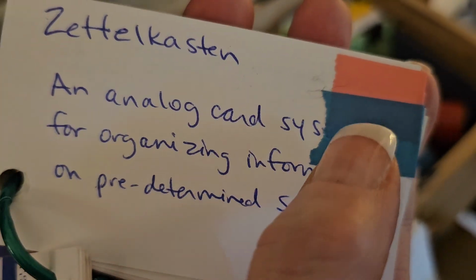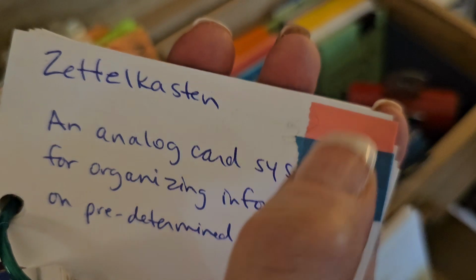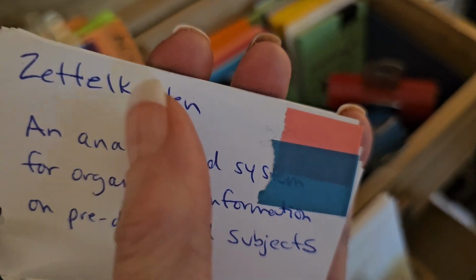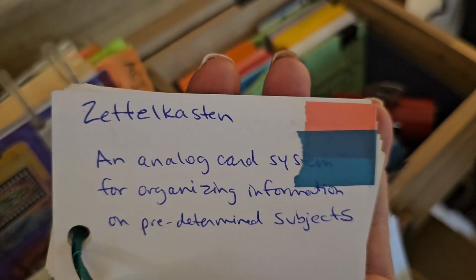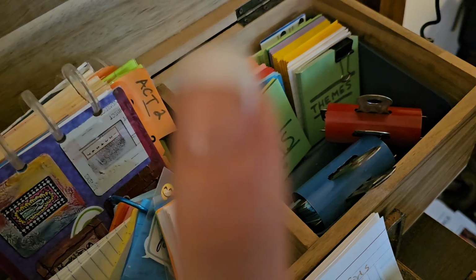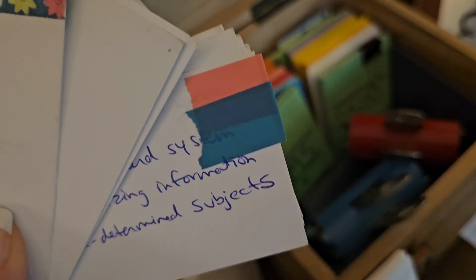What those mean is, for each of those characters, the Zettelkasten itself is going to figure prominently. No spoilers of the story, but there will be a Zettelkasten making an appearance. So that's why I flag those with those character colors, so that I remember what that's for. So those are the Flash bunnies.